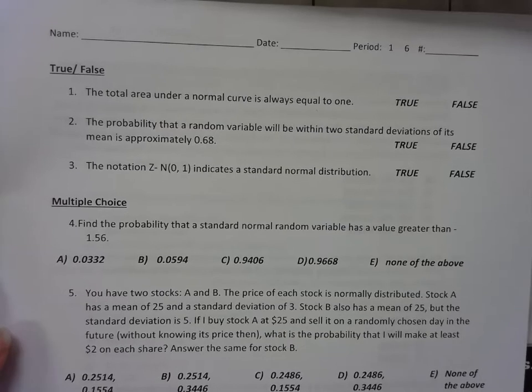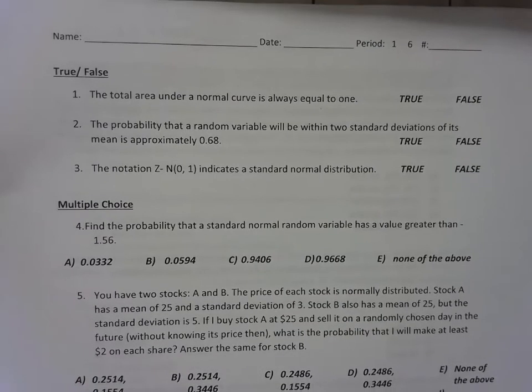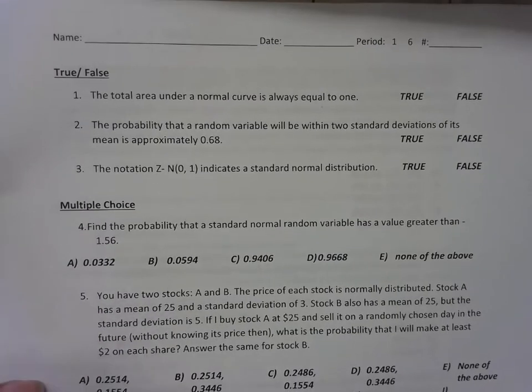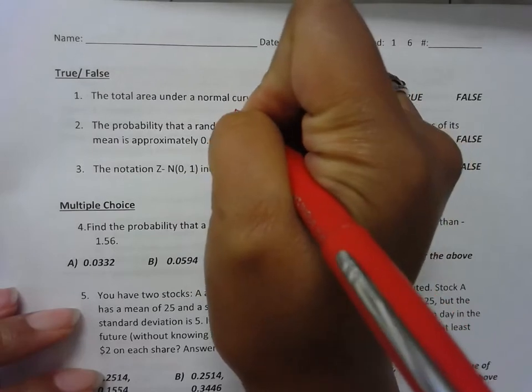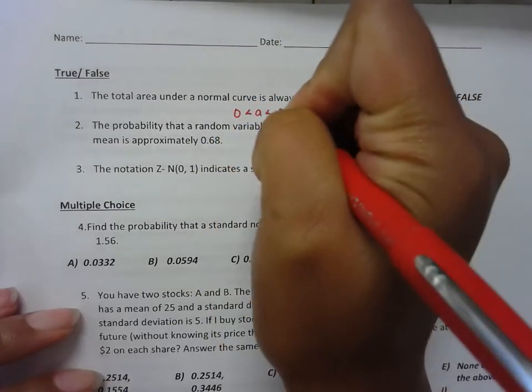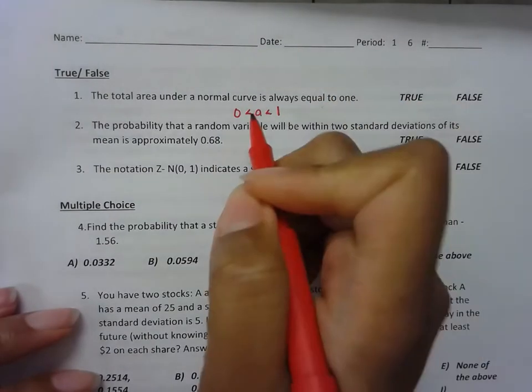The total area under a normal curve is always equal to 1. If we recall from our textbook, the z-chart values all measure between 0 and 1. So probability and area are both measured between 0 and 1.